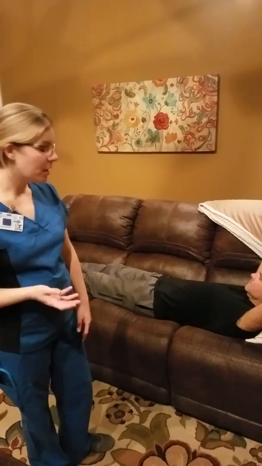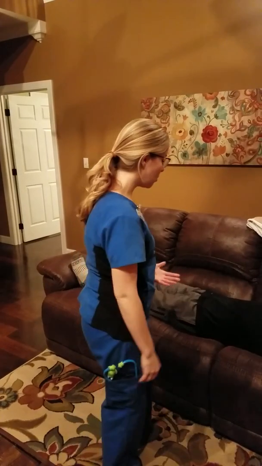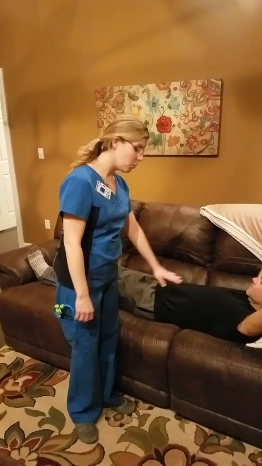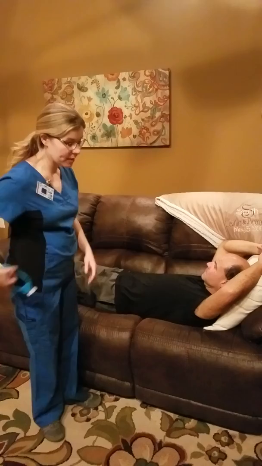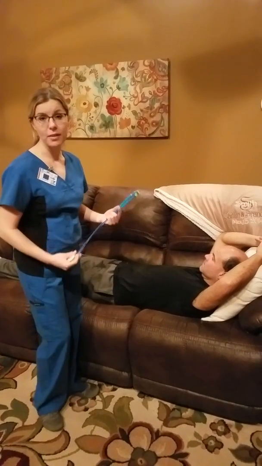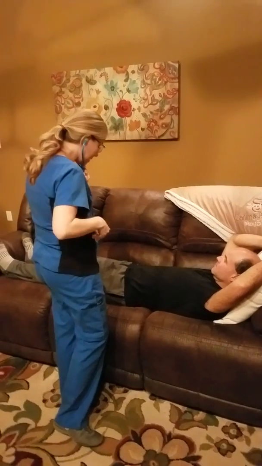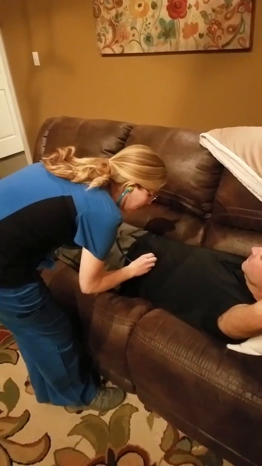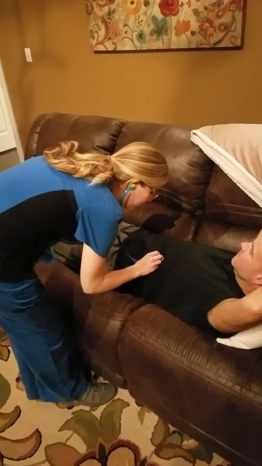The next thing that we're going to do is move on to auscultation. We're going to auscultate all of the abdominal quadrants. There are 4 abdominal quadrants. So we're going to take out our stethoscope, and we will use the diaphragm of the stethoscope to begin the auscultation. And we're listening. Do we hear any hyperactive? Is it normal active? Sluggish, slow?